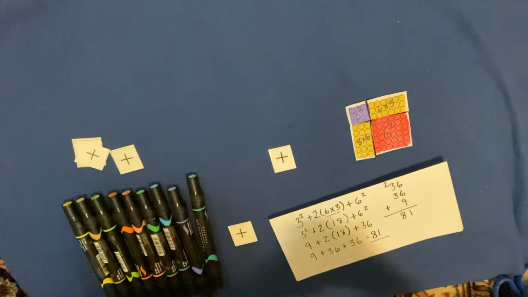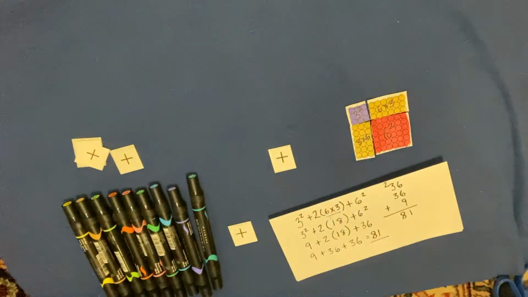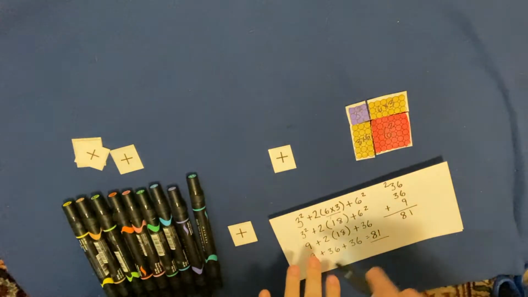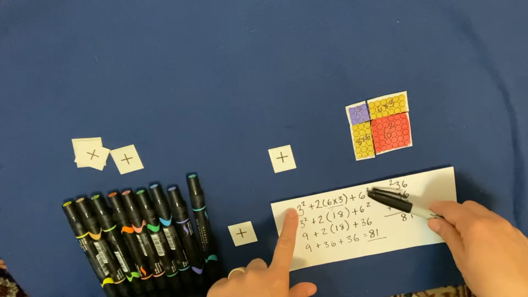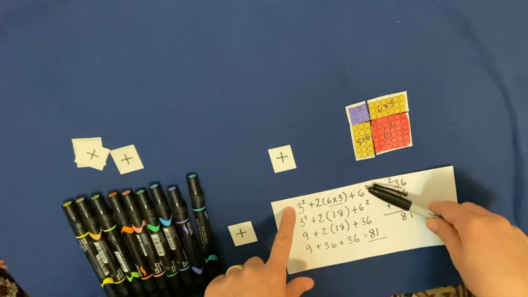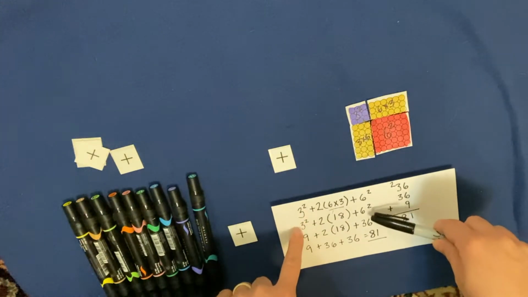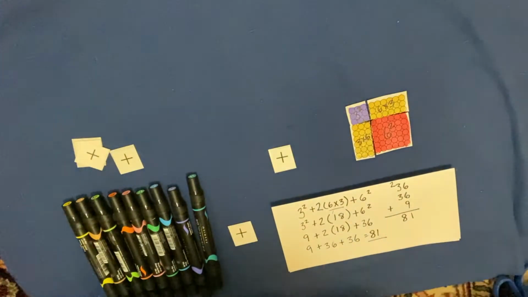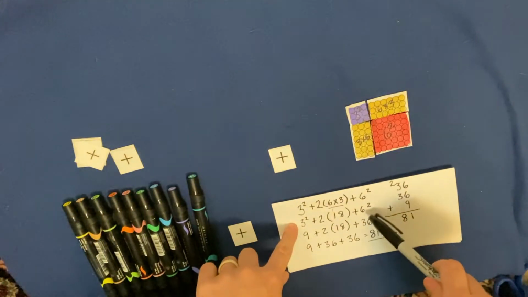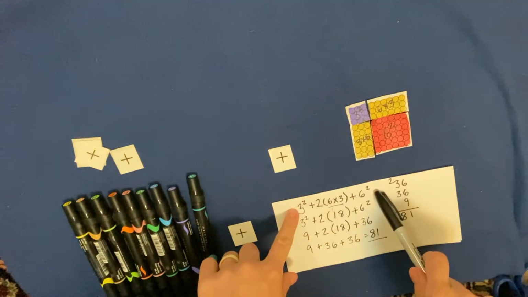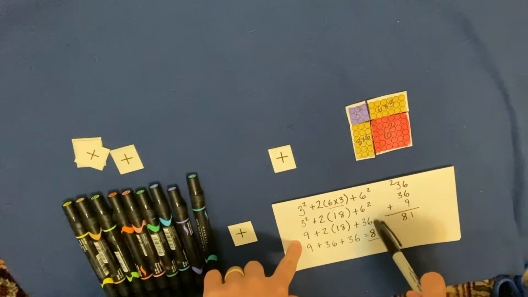So we can sometimes know the answer of our transformed square before we do all this math. However, what I'm looking for is for you to have these parts and to be able to break it down step by step to find your answer. Now, this is the same problem written over and over again. It's just every time I do a step, I write it down a little bit differently.